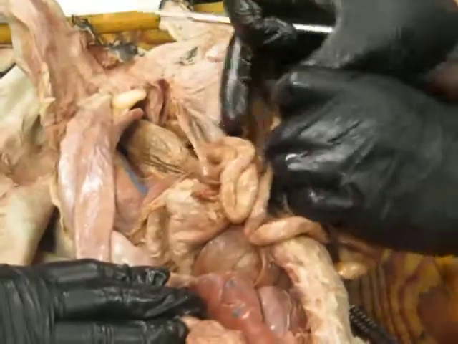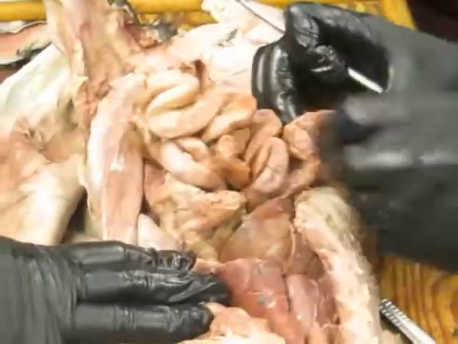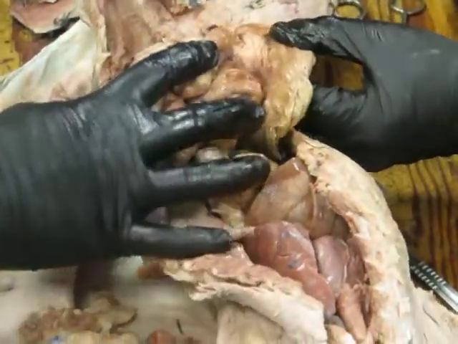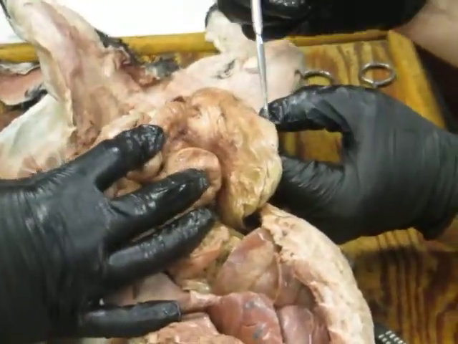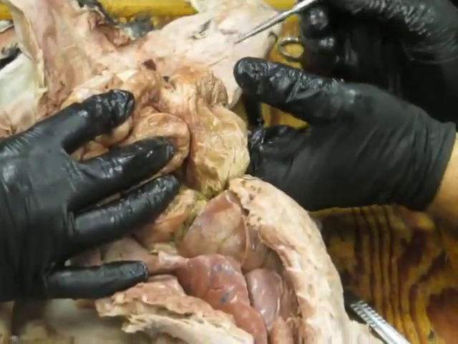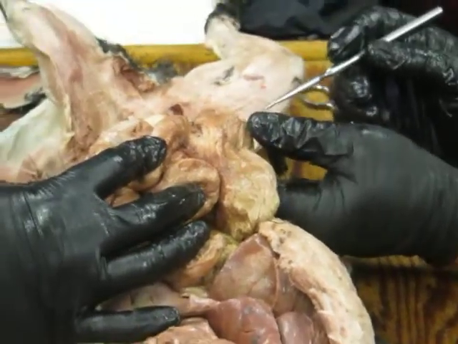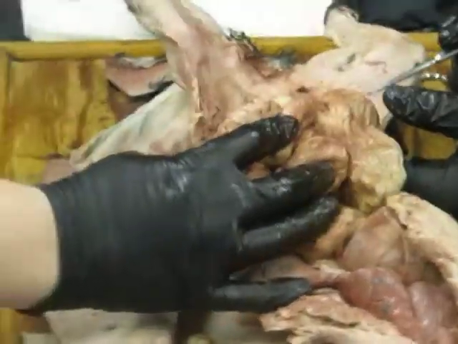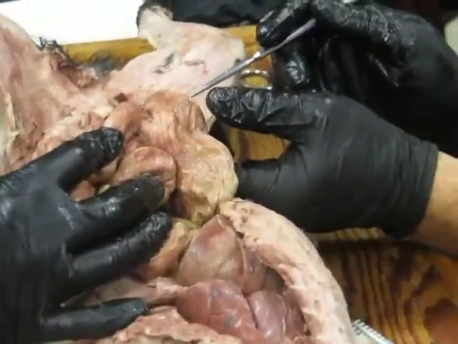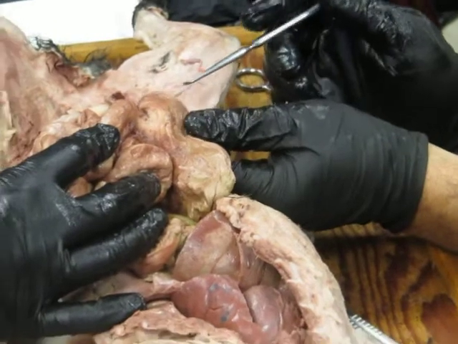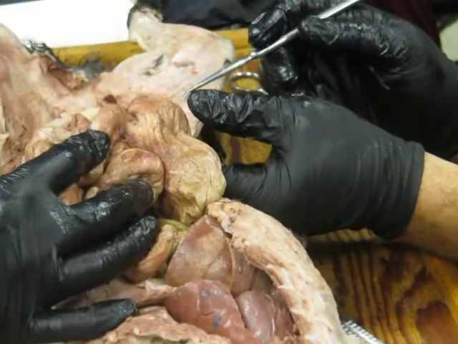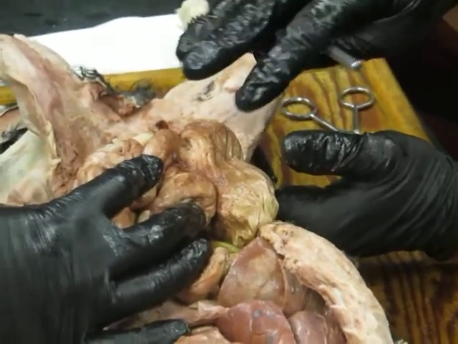If we follow it along, though, eventually we get to a point which is basically right here, where the small intestine connects to the large intestine. This last section of small intestine is called the ileum. The first is the duodenum, and somewhere in between is the jejunum. So it goes duodenum, jejunum, ileum.